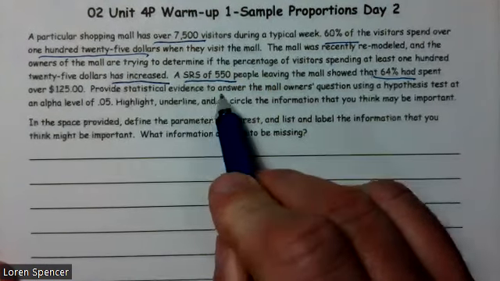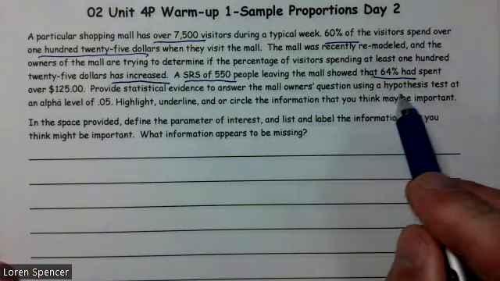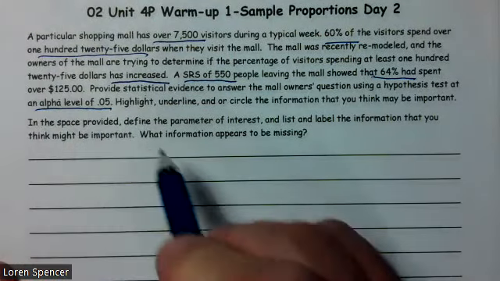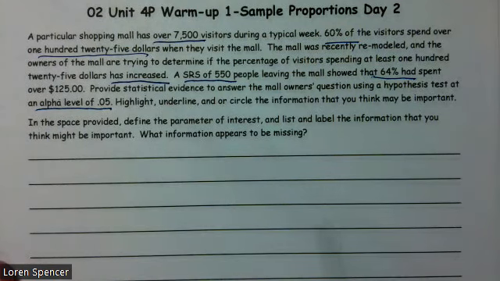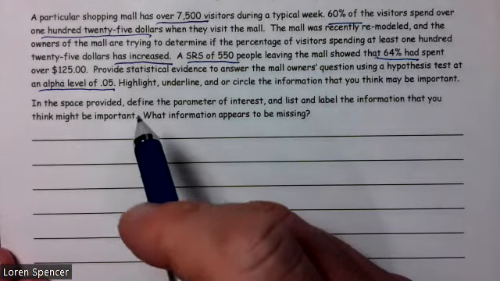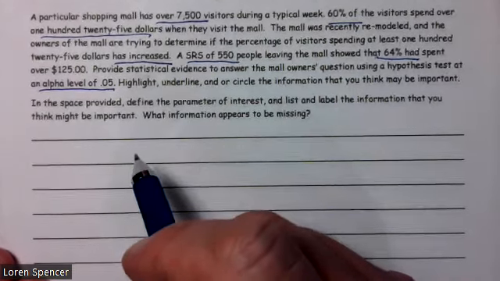Provide statistical evidence to answer the mall owner's question using a hypothesis test at an alpha level of 0.05. Highlight, underline, and/or circle the information you think may be important. In the space provided, define the parameter of interest and list and label the information that you think may be important. What information appears to be missing?